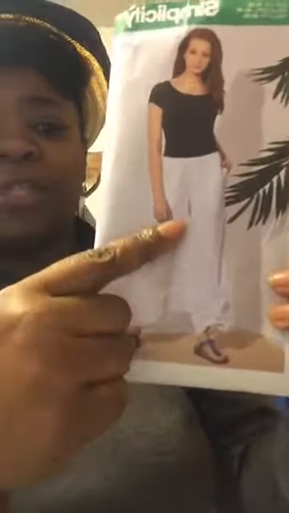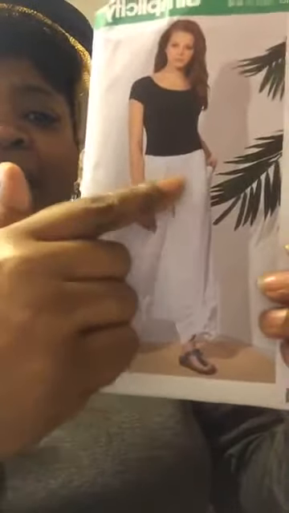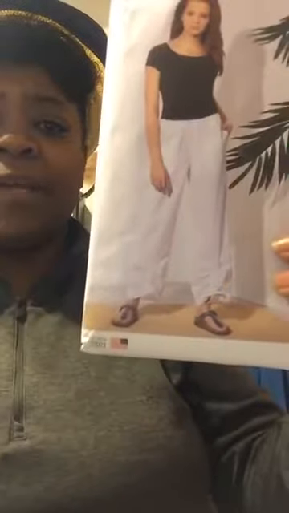Usually, sometimes when we read envelopes, it'll say loose fitting pants with pockets and different leg variation. Loose fitting means that's the design that the person had in mind when they created the pattern. So the design ease is going to be extra.